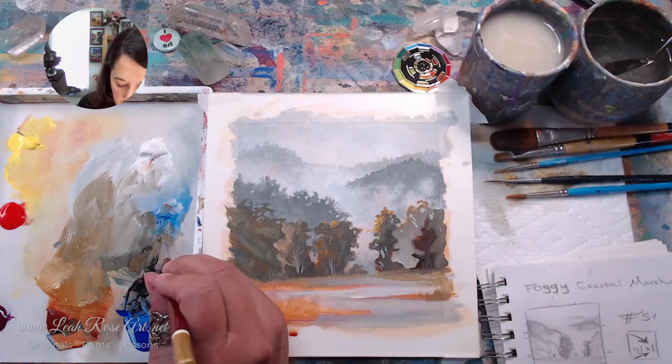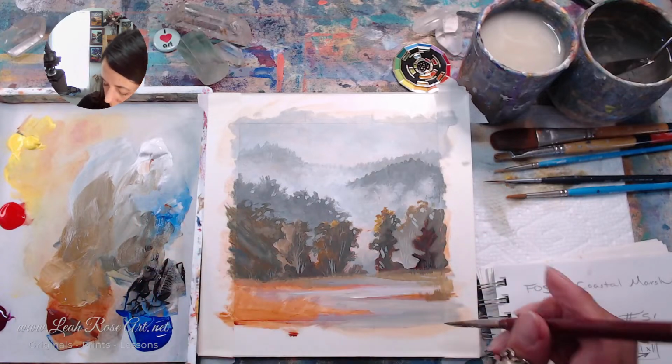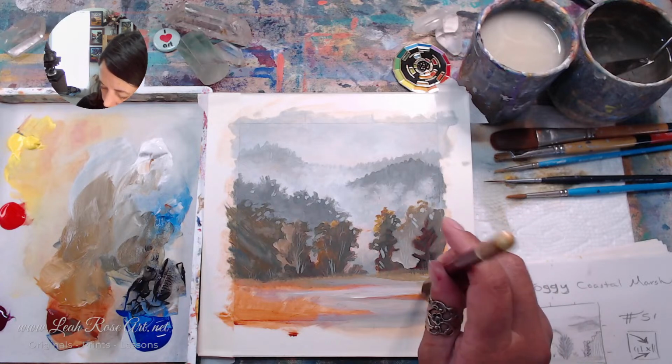Get a little bit darker and a little bit bigger with the brush strokes as we work our way towards the foreground.